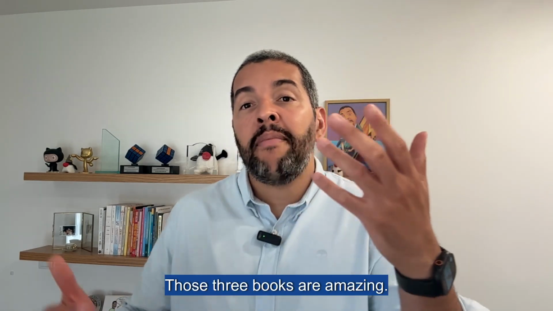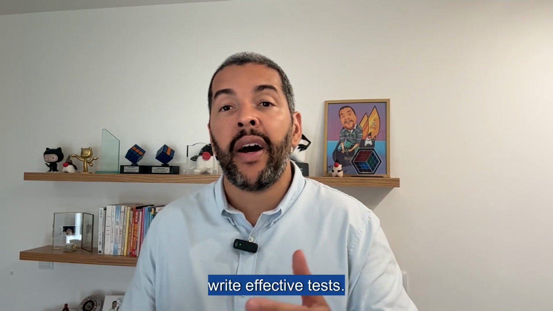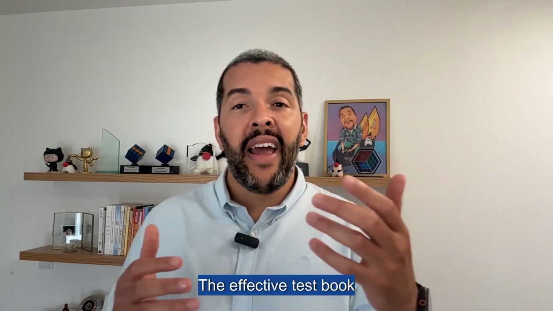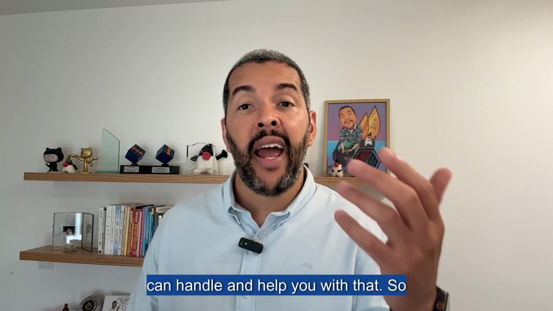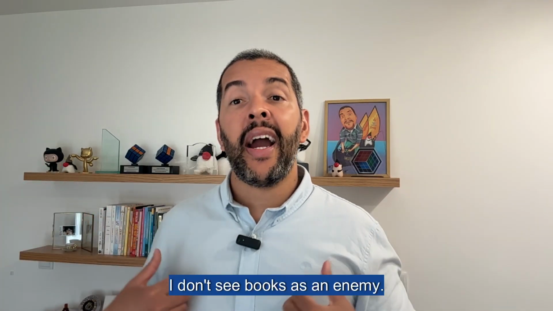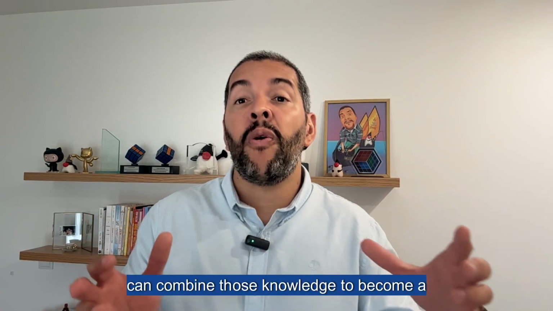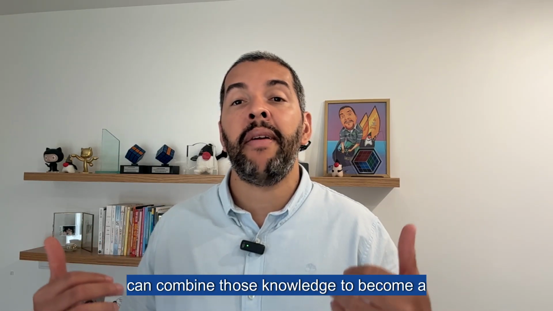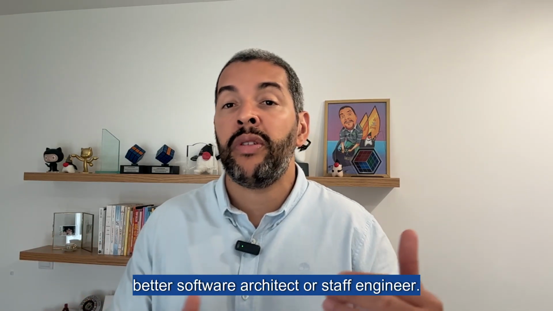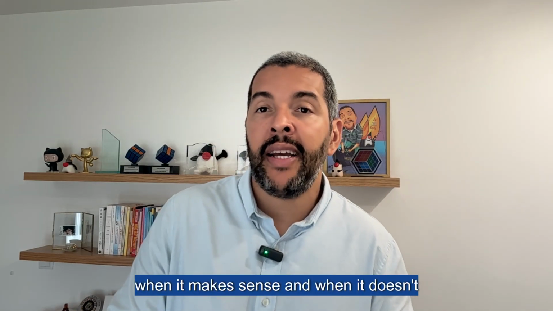Those three books are amazing. However, they are lacking in how to write effective tests. The Effective Testing book can help you with that. So as you can see, I don't see books as an enemy. I can combine that knowledge to become a better software architect or staff engineer. So understand when it makes sense to apply a book and when it doesn't make sense.